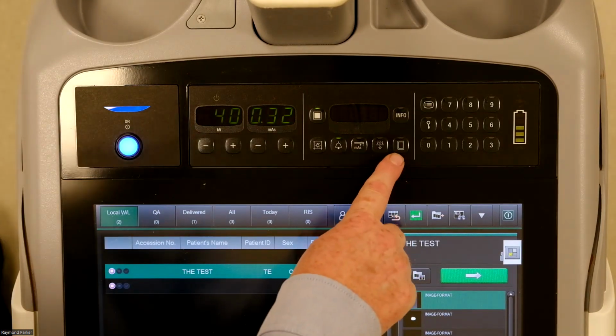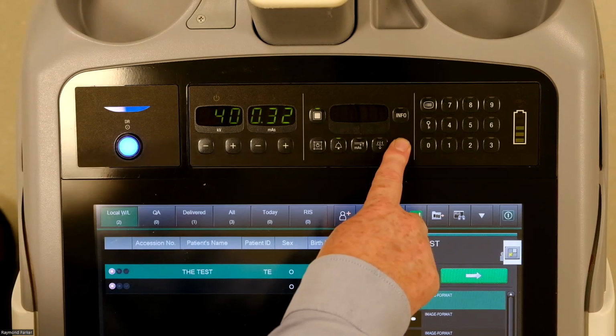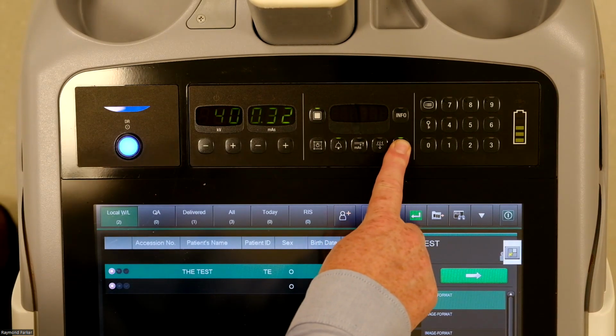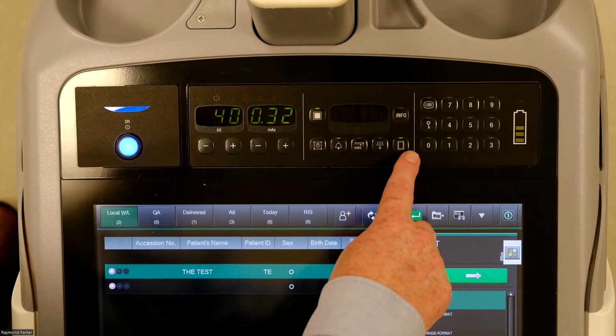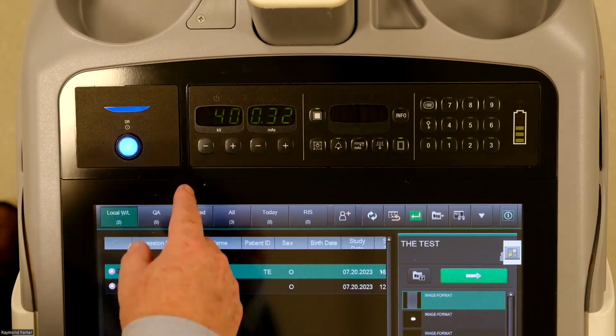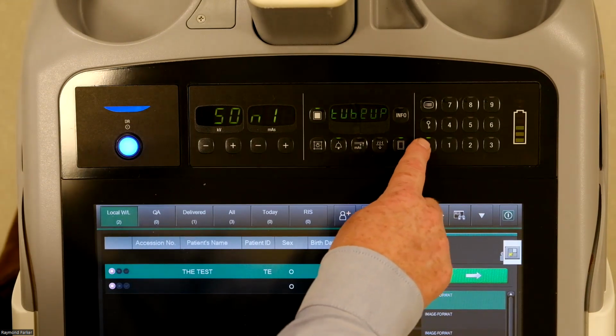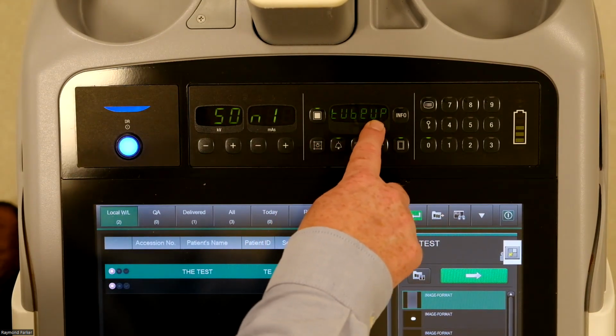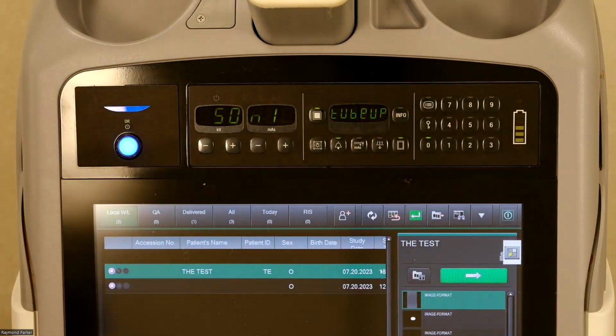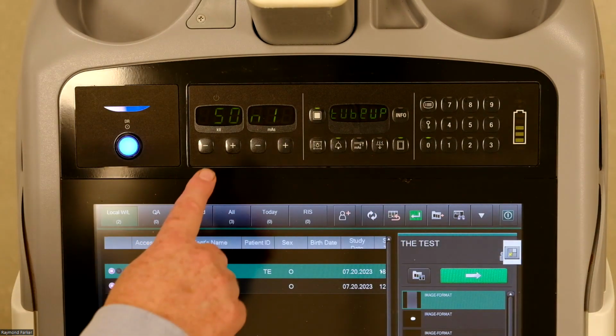To activate that feature, you would press and hold the CR button, and it will engage a light on the top, at which point you are in CR mode. Then press the 0 button. The display will say tube warm up. We're going to make 3 exposures.